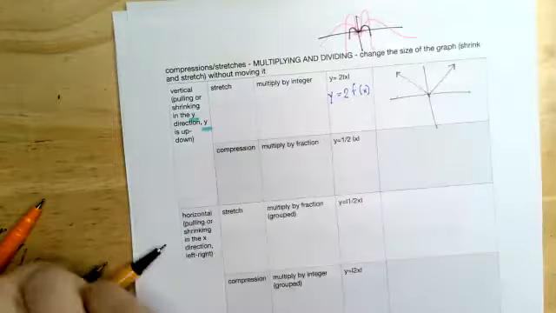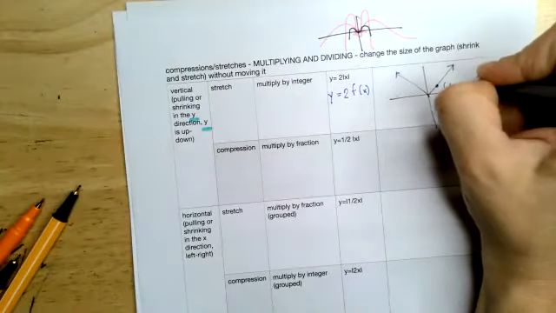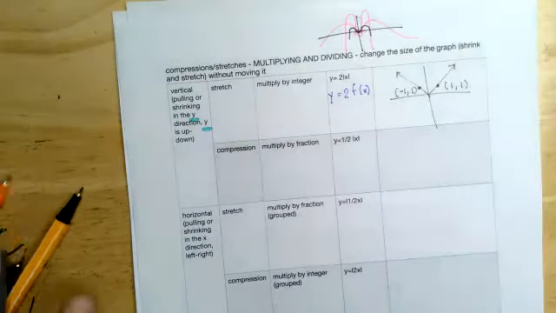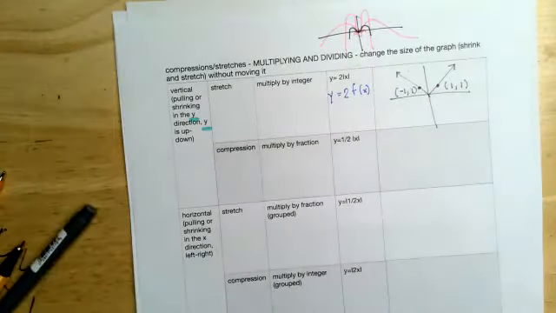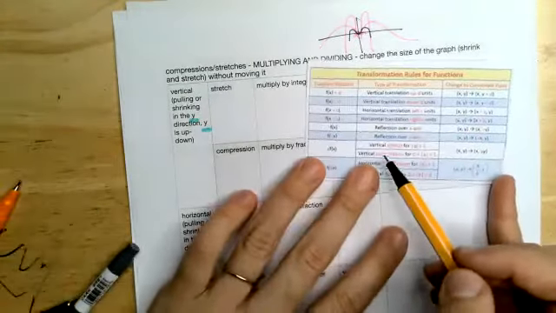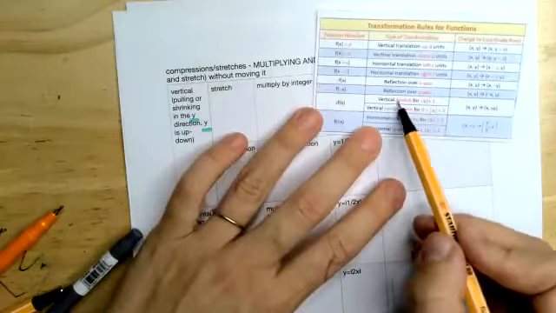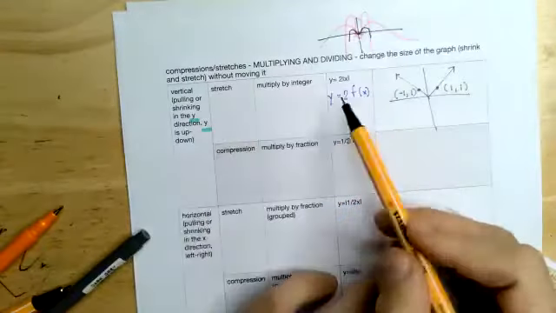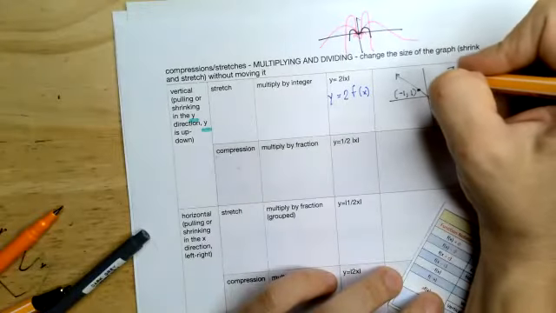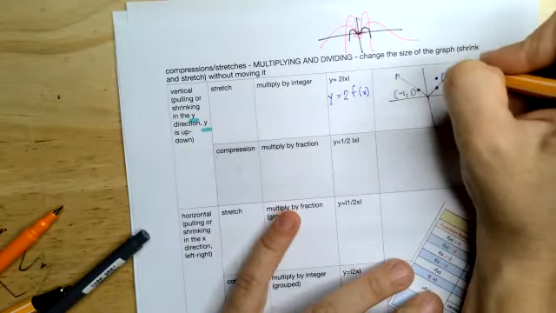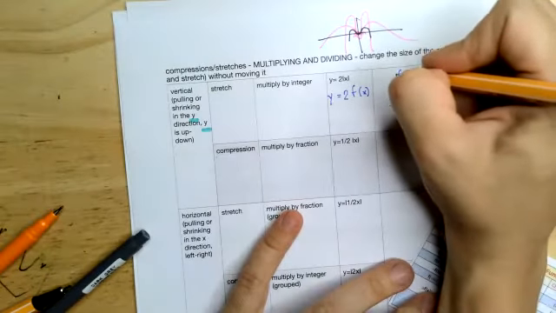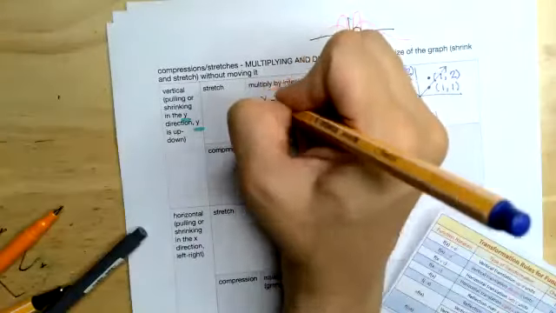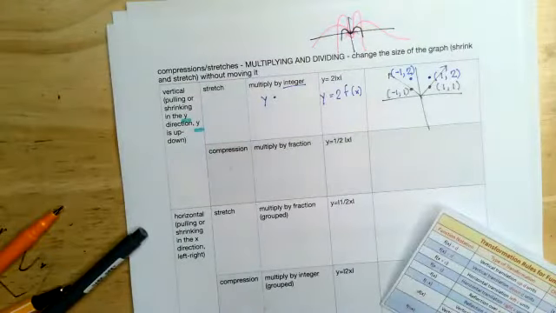So if this was the point 1, 1, and this is the point -1, 1, vertical stretch means I'm taking my y value and I'm multiplying it by whatever that number is. So it's still 1 on the x, but it's 2 on the y. Still negative 1 on the x, but it's 2 on the y. So I take y times whatever that number was.